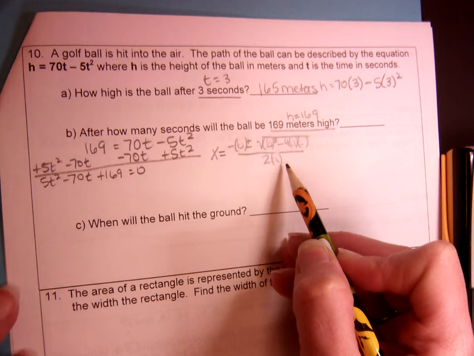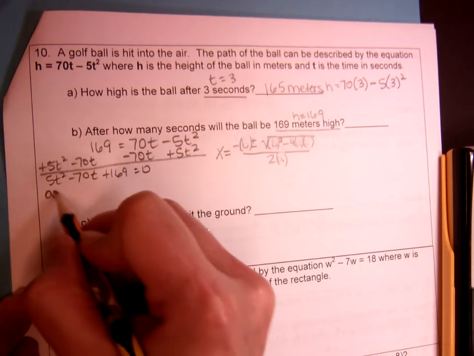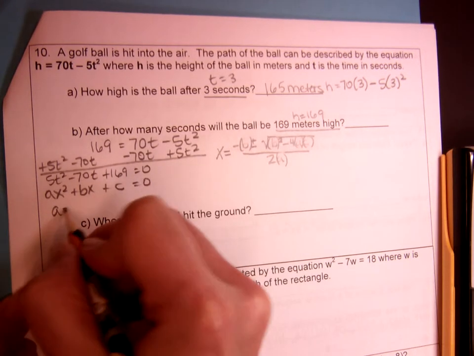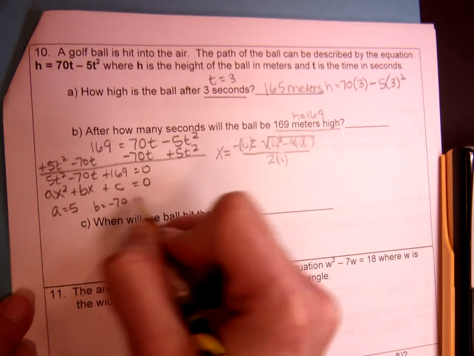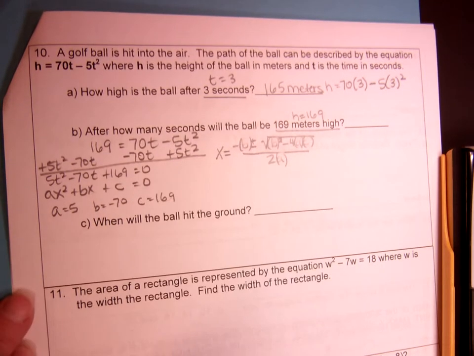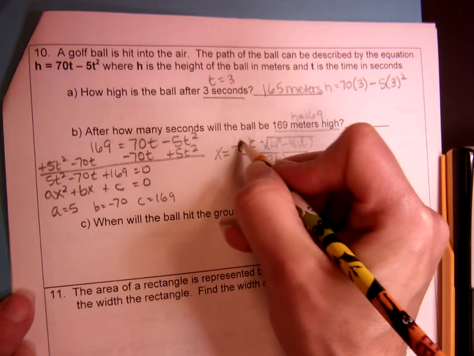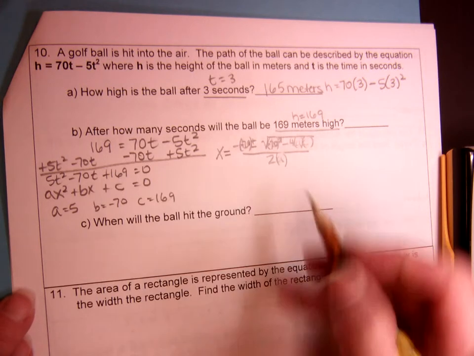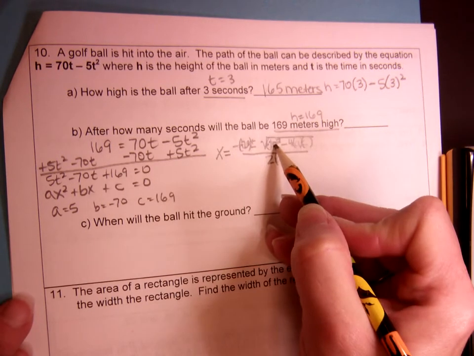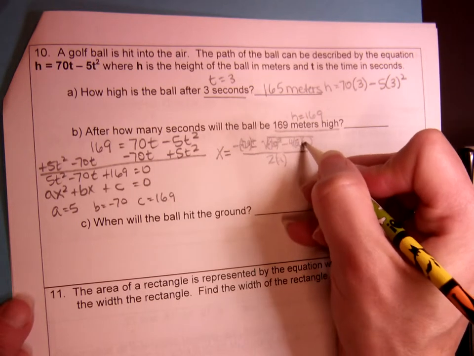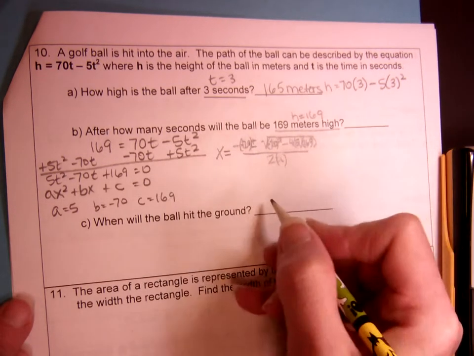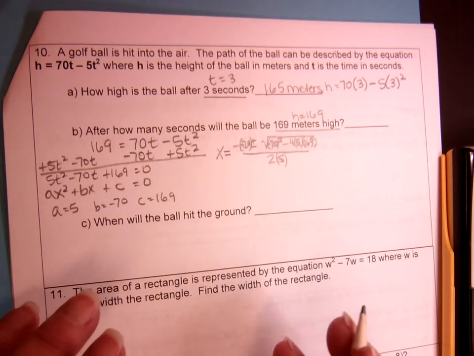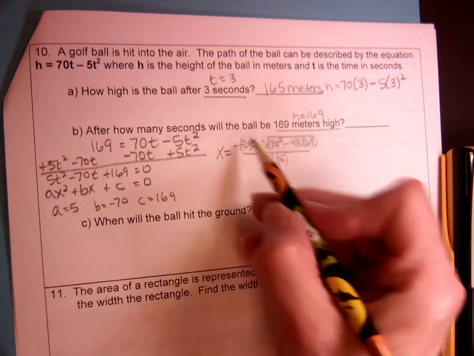So what you have to do is figure out what the letters are. Remember, it goes ax squared plus bx plus c equals 0. That means that a would be 5, b negative 70, and c 169. So the b in this case would be a negative 70, and we're going to put a negative 70 here also. This would be negative 70, this is negative 70, this is a 5, and then this is 169. On the bottom, it's an a, so that would be a 5. So now that we've got the numbers plugged into the appropriate letters, we just have to simplify.